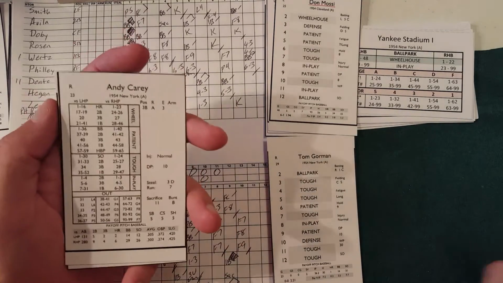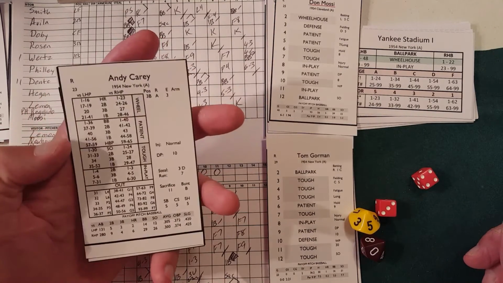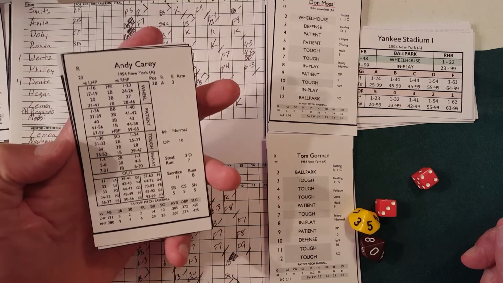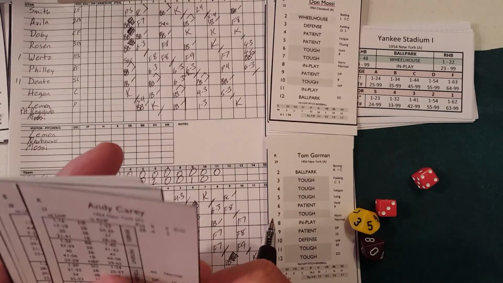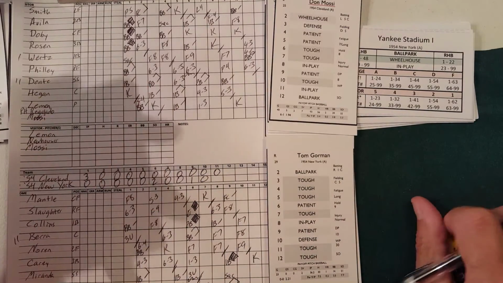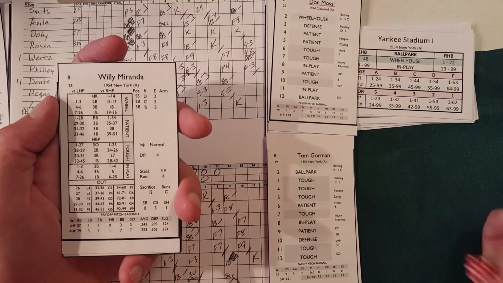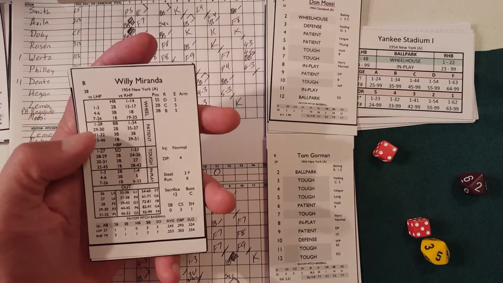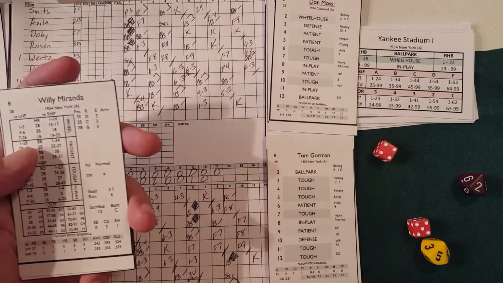Don Mossy facing Andy Carey. 7 is tough, and a 5 is going to be a strikeout. Up is Willie Miranda, 2 for 3. 9 is patient. 25 versus a lefty is a walk.